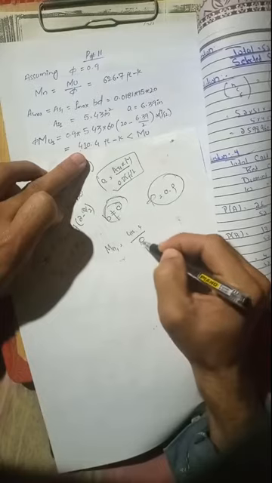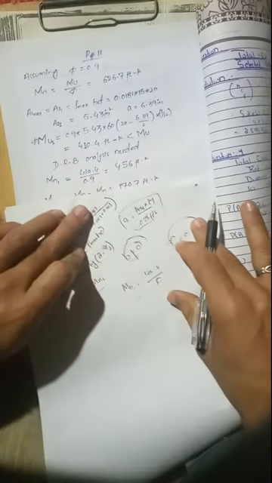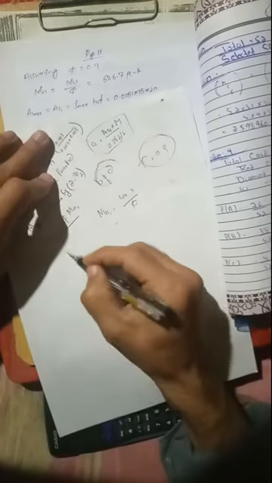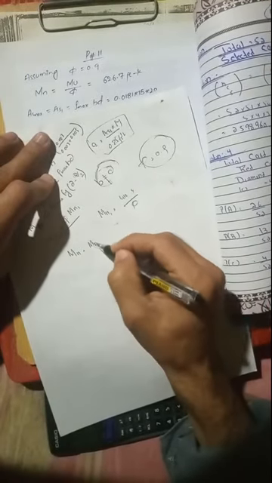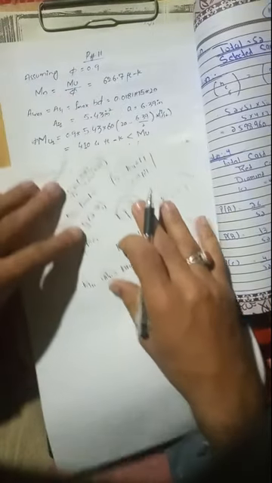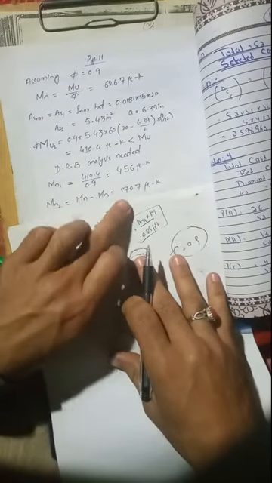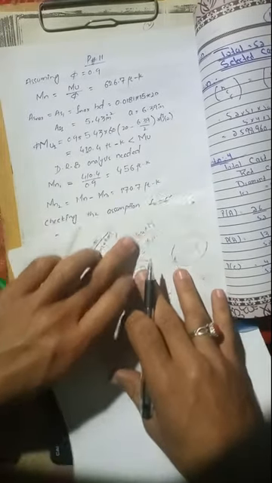410.4 divided by phi value 0.9, just divide it, you will get the Mn1 value, right? And then we need Mn2. So Mn2 is what? Mn minus Mn1, right? So we already calculated the Mn value, that is 626.7. So now you see the Mn2 value is 170.7 ft-kip, right?